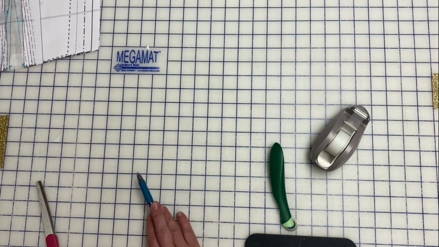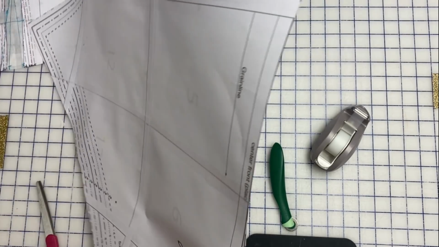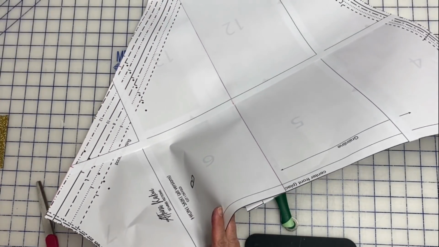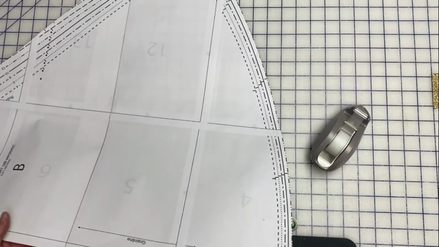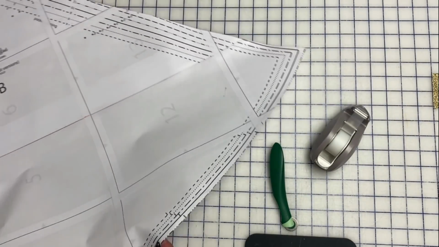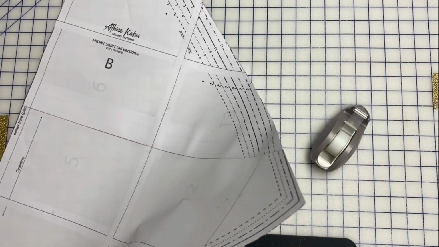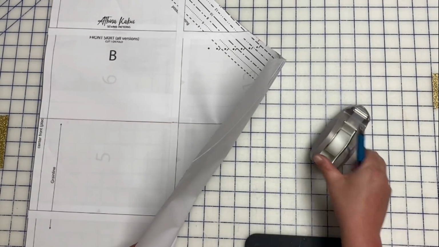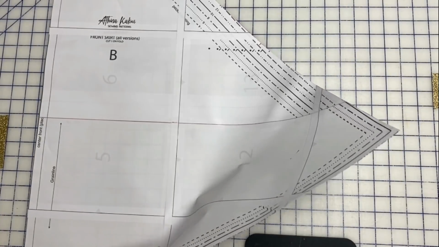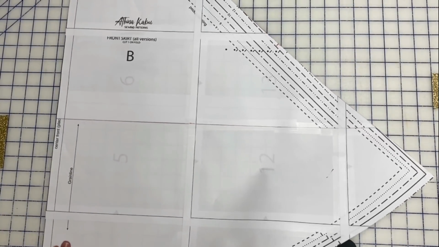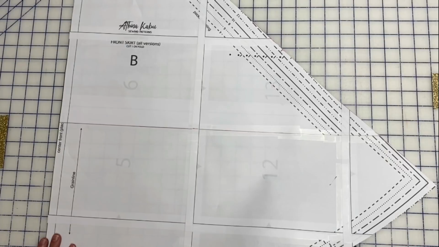Our back doesn't get any changes because I didn't need to make any changes to it. I just need to cut that out still. And then we've got our front skirt. So we had added 1.25 inches to each half of the dress. This front piece is cut on the fold, so it is half of the front. And again, we added 1.25 inches to each half of the front for a total of 2.5 inches.